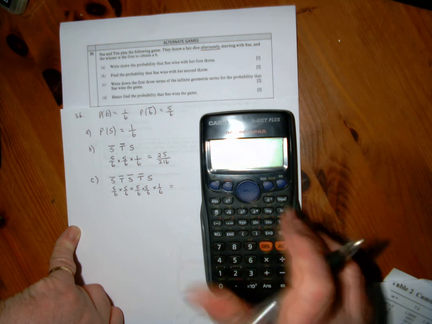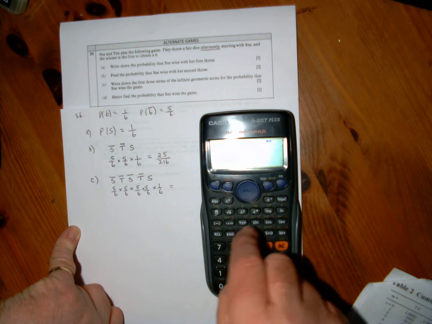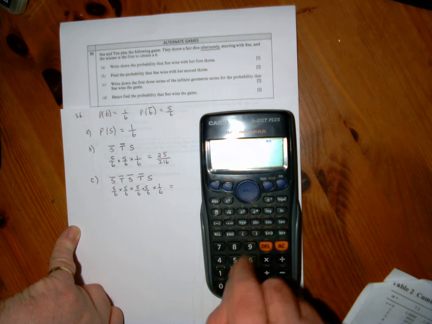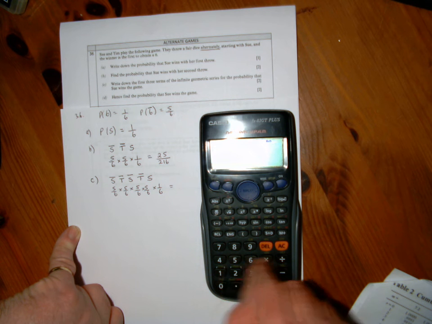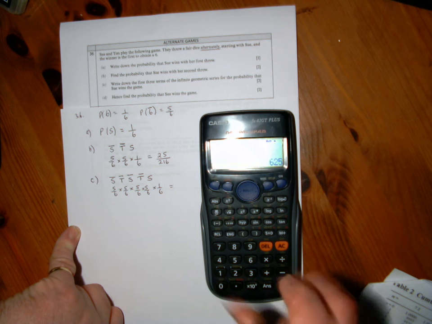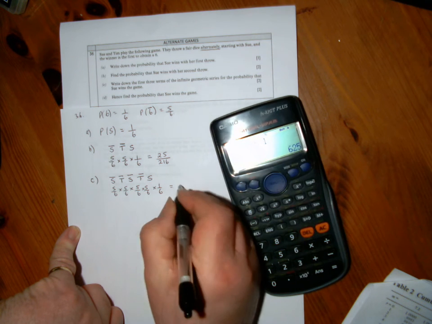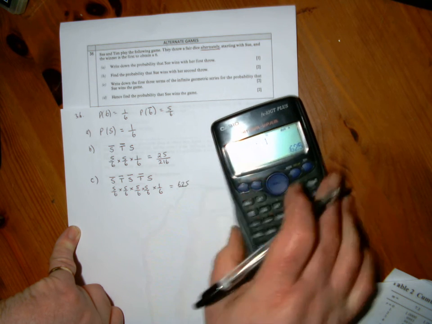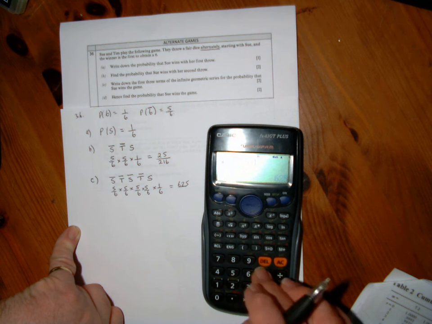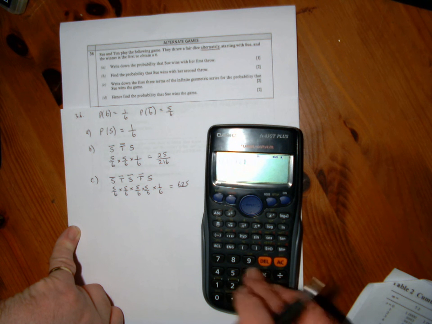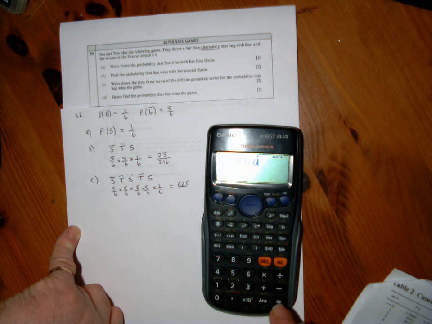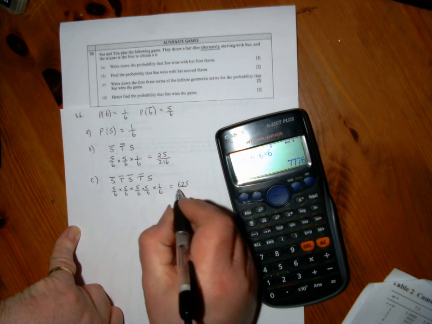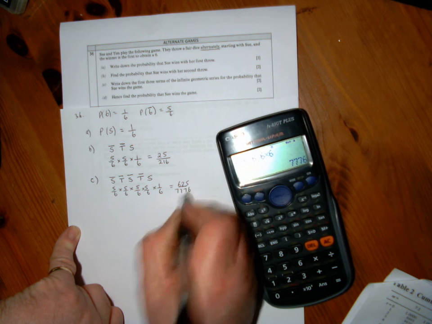That'll be 5 times 5 times 5 times 5 times 1 on top, which is 625, and on the bottom 6 times 6 times 6 times 6 times 6, which is 7776.